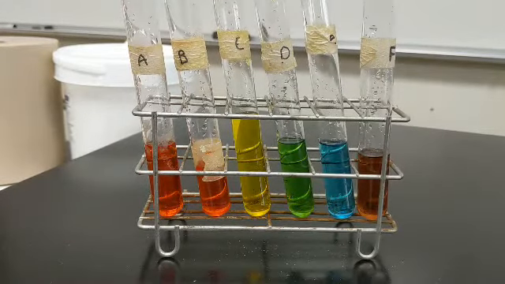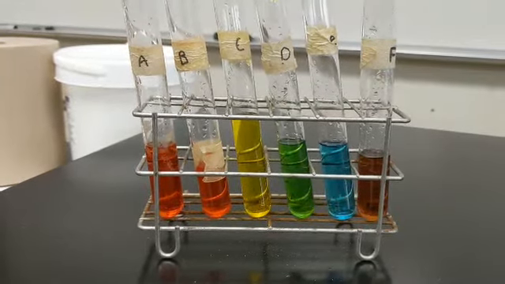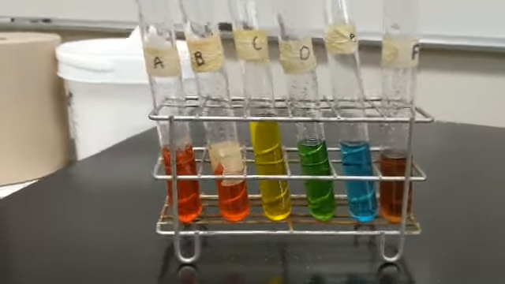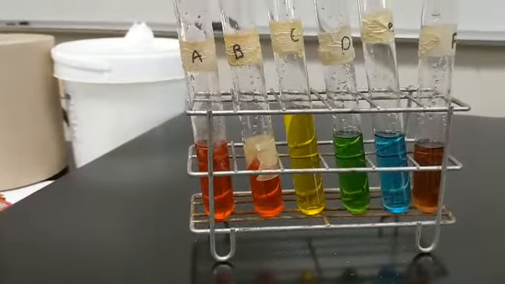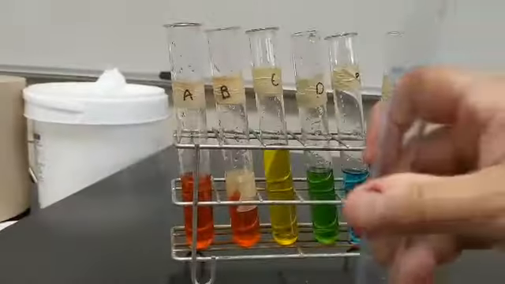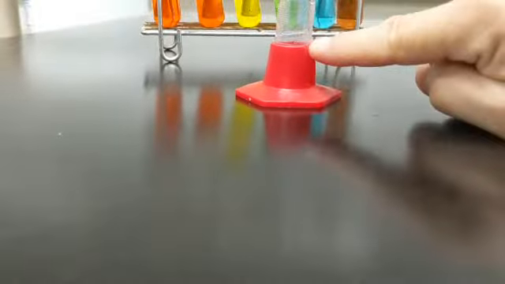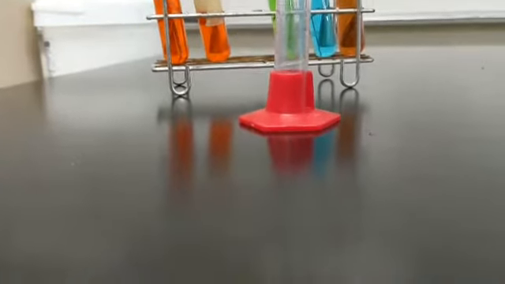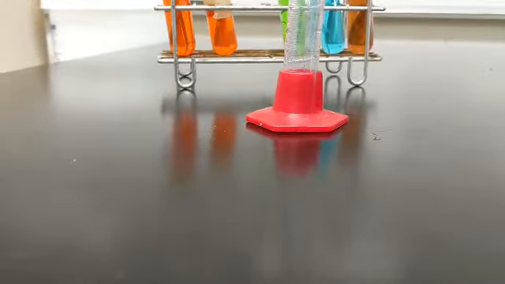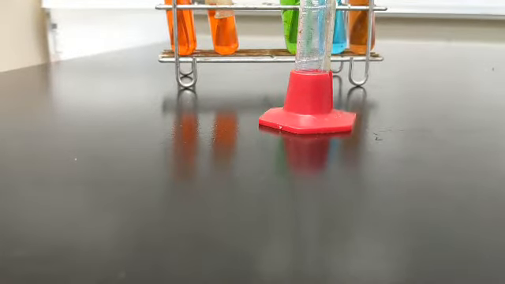Okay. So, step 9. From test tube C, take 3 milliliters and add it to test tube B. Okay, 3 is way down here. 3 is just a little bit. 3 is way down there. There.